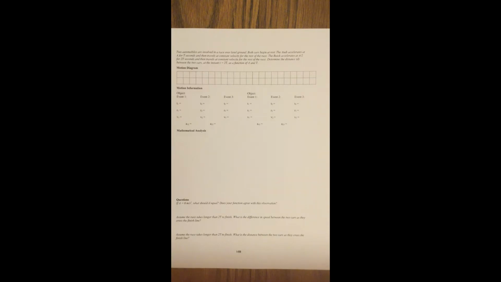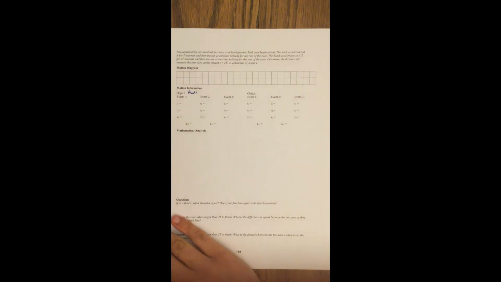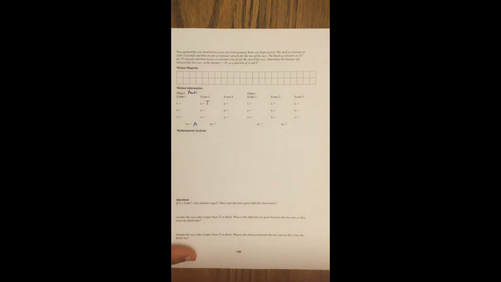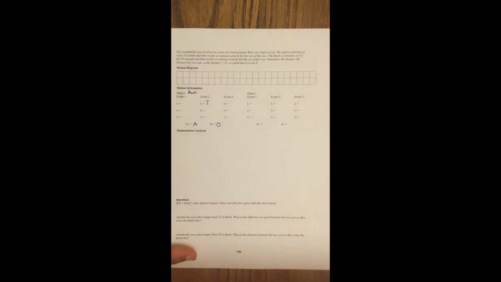The Audi accelerates at a for t seconds, so let's put some of this down to make it easy to find later. So the Audi accelerates with an acceleration of a for t seconds, and then travels at a constant velocity, which means acceleration is 0 for the rest of the race. You get to pick the events on your own, but we'll put that in the table for now.